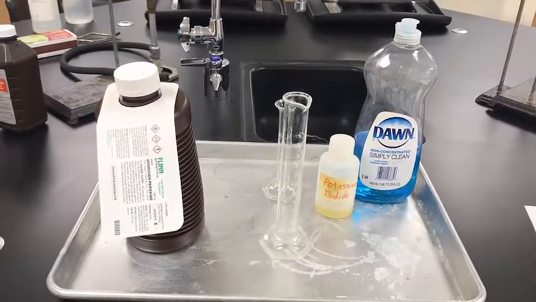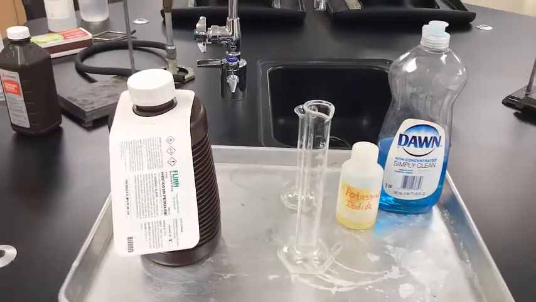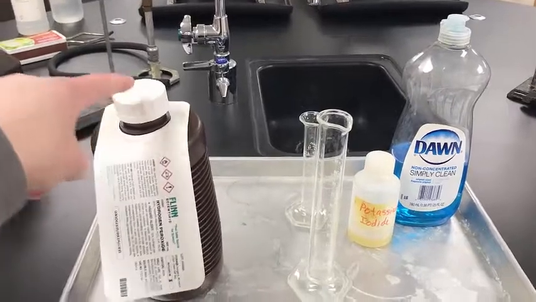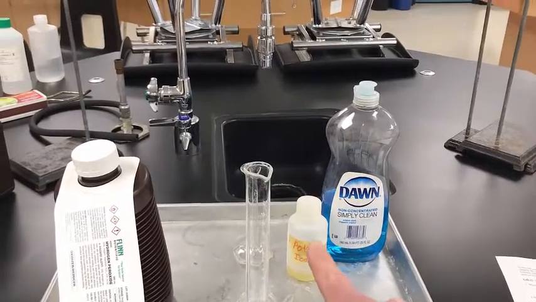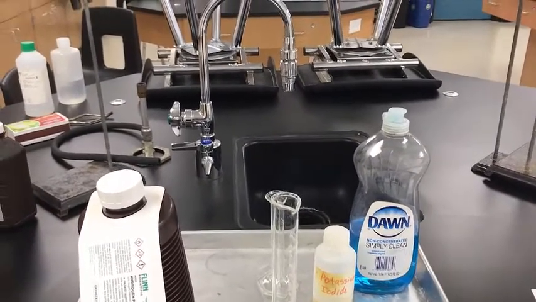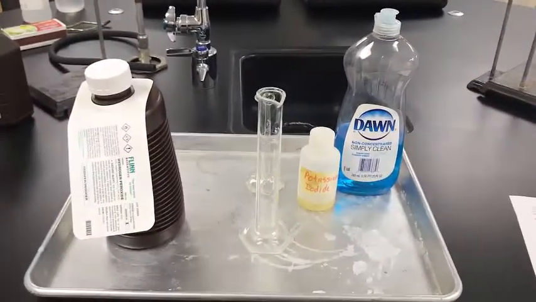Hydrogen peroxide's formula is H2O2. This is hydrogen peroxide. That's really the only thing reacting in this lab. The rest of this over here is just to kickstart the reaction. Potassium iodide is to kickstart it. And soap is just so you can see the reaction because it'll be more fun.